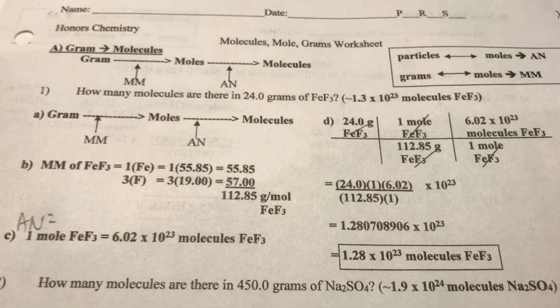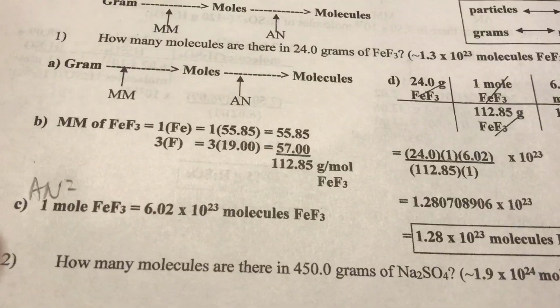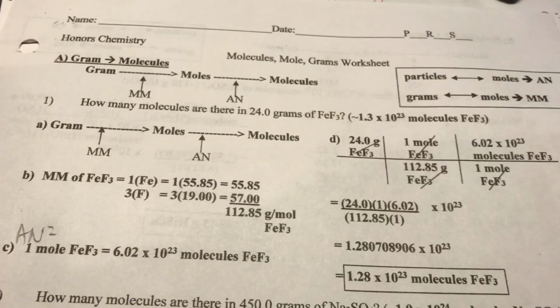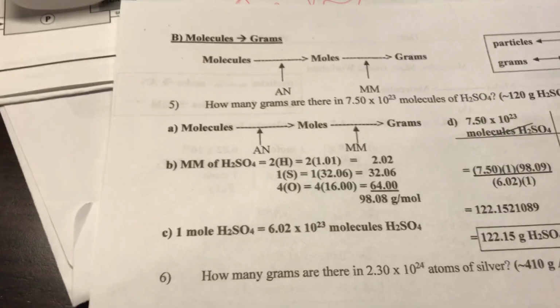Okay, so this is part A. And then the rest of the question on the front page is the same thing. Right? Now the back here.